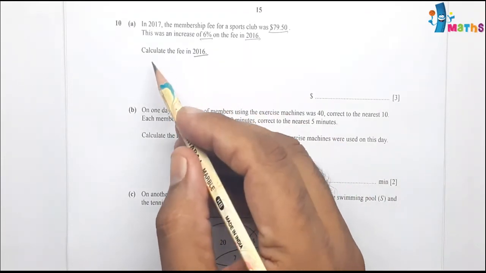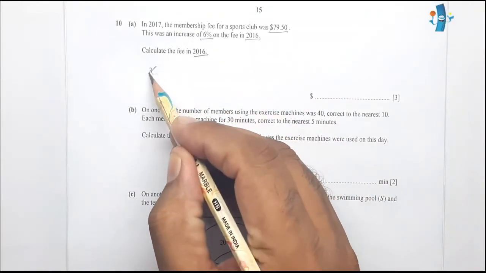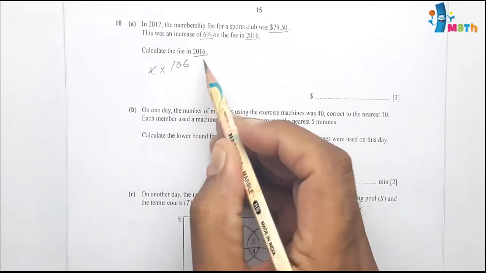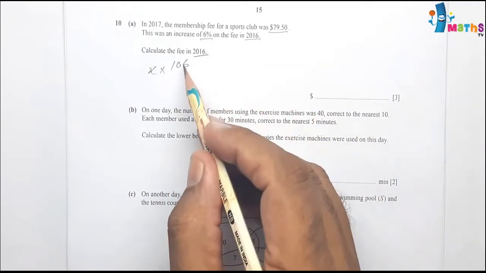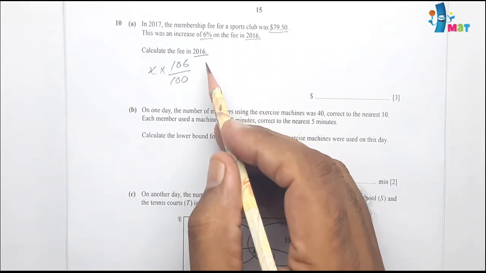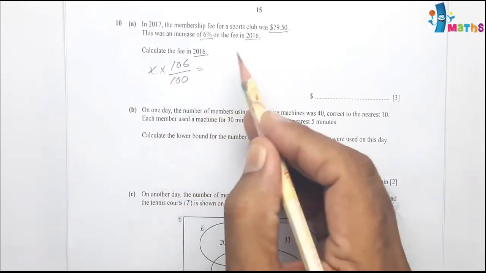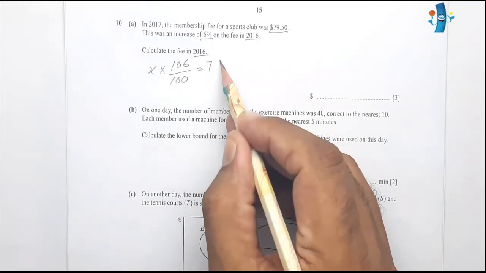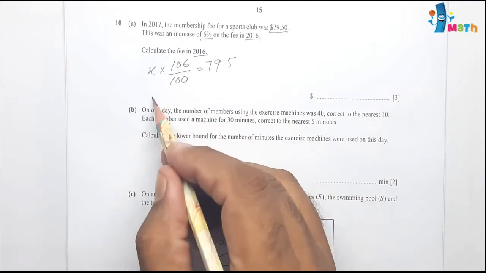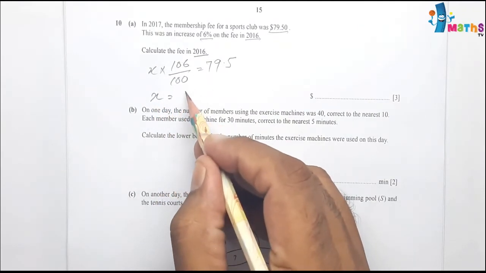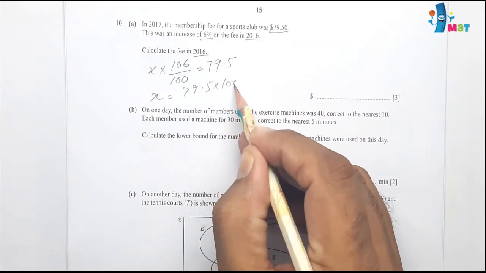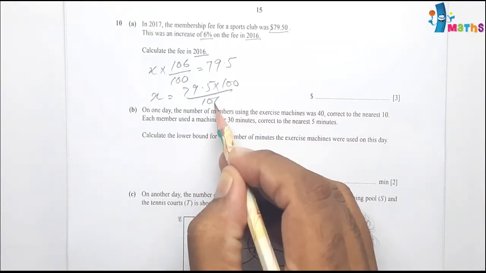So let us suppose that X will be the amount and 106%, because this is a 6% increase. So we can take 106% of this X is equal to 79.5. So we can simplify this: 79.5 multiplied by 100 divided by 106.